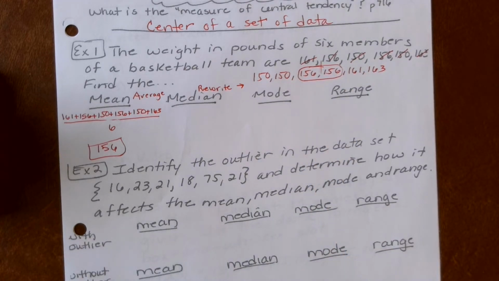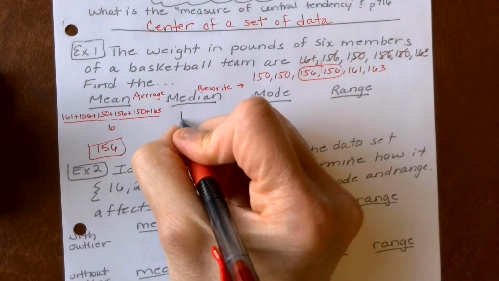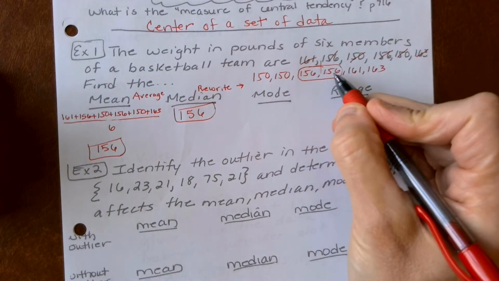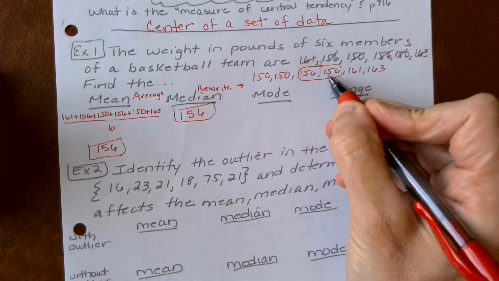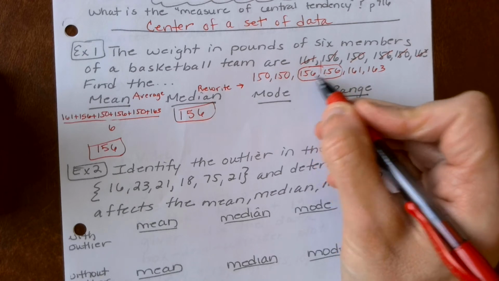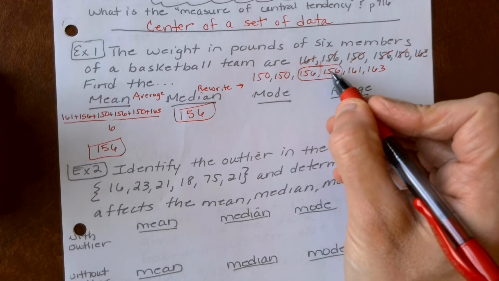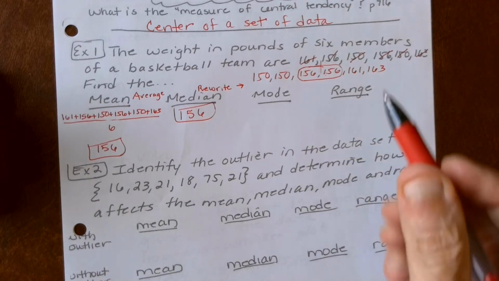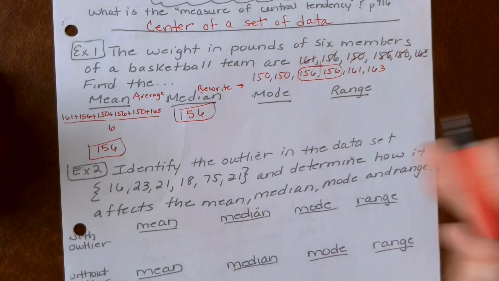So it works really slick because the middle of 156 and 156 is 156. But remember, it's averaging them. It's finding the middle of these 2 numbers. You can add them up and divide by 2. But also, a lot of times you can just tell. Like the middle of 14 and 16 would be 15.